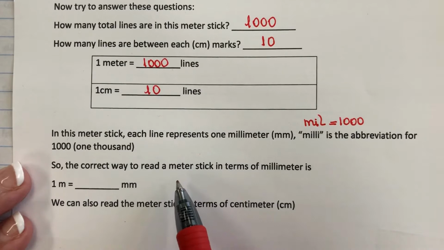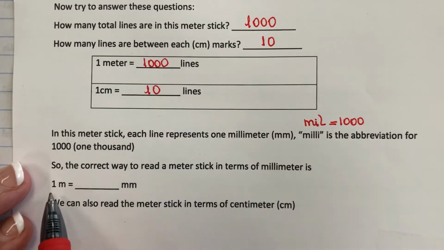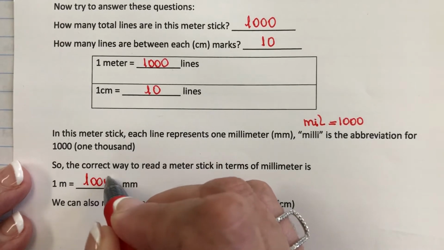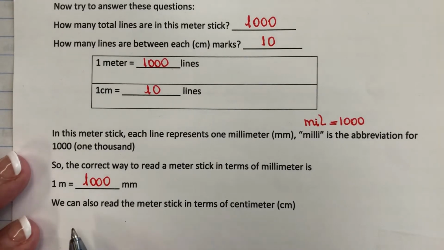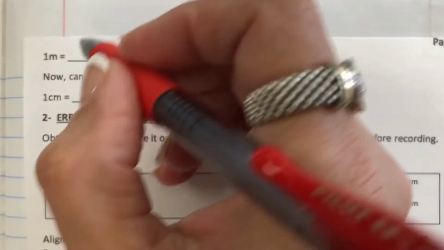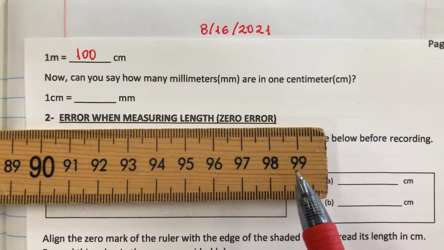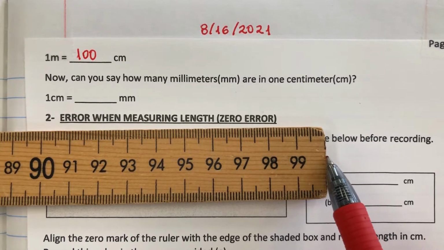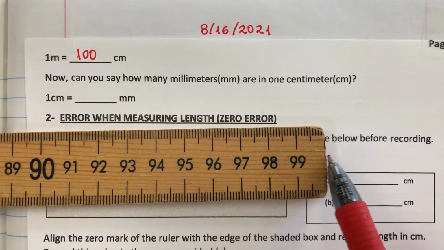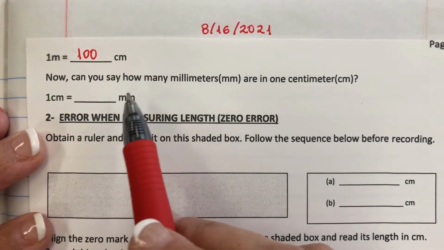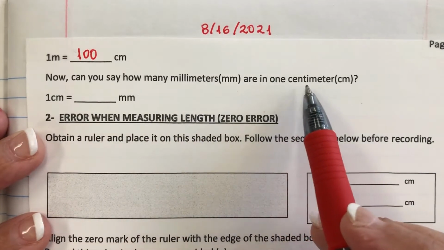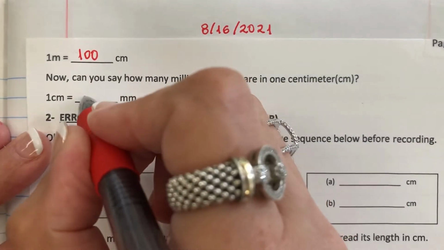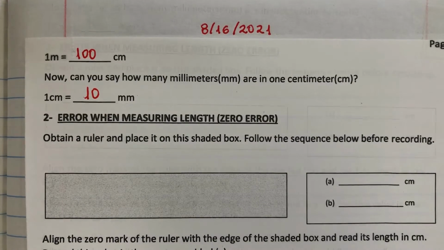So the correct way to read a meter stick in terms of millimeters is: 1 meter has 1,000 millimeters. We can also read the meter stick in terms of centimeters. 1 meter is equal to 100 centimeters, as this meter stick indicates 99 centimeters, and this will be 100, which is not printed on this wood ruler. Now, can you say how many millimeters are in 1 centimeter? We already did that. In 1 centimeter we have 10 lines or 10 millimeters.